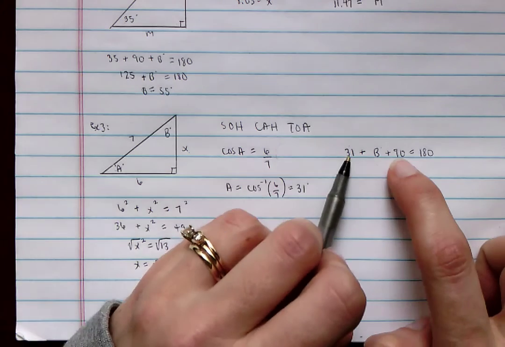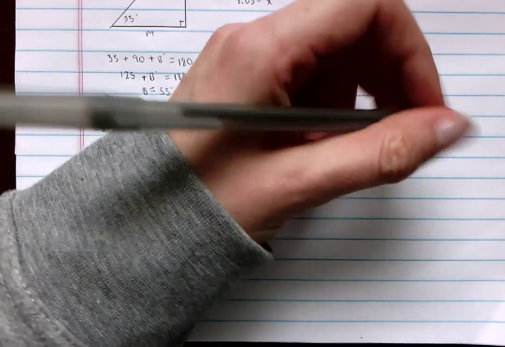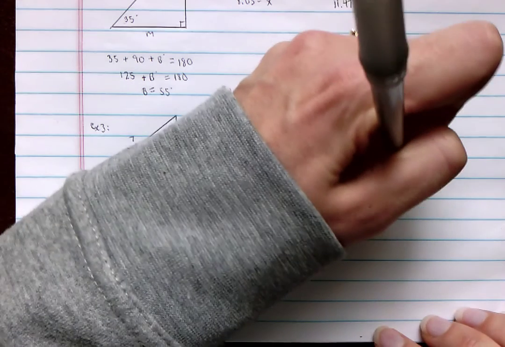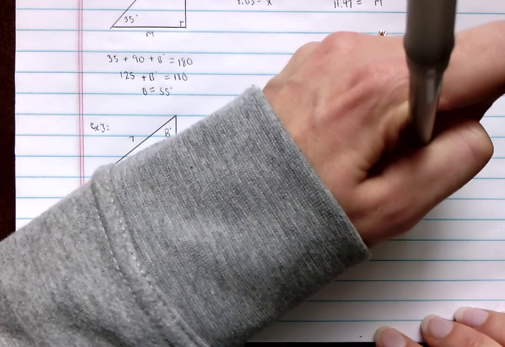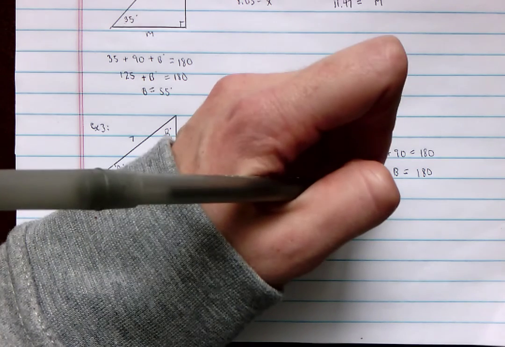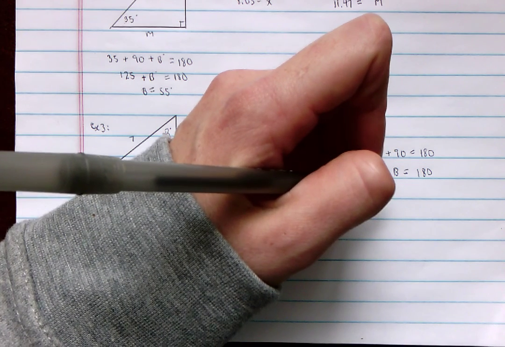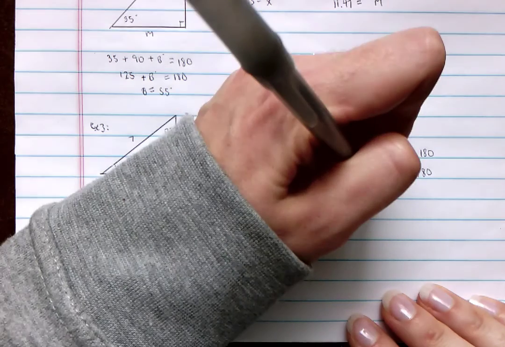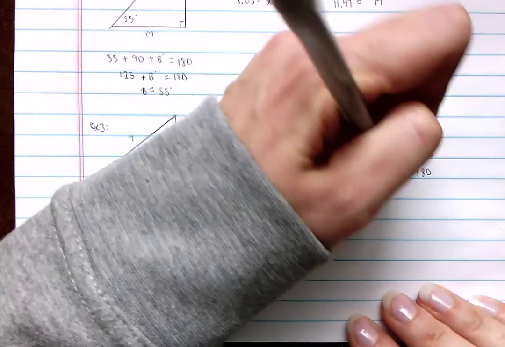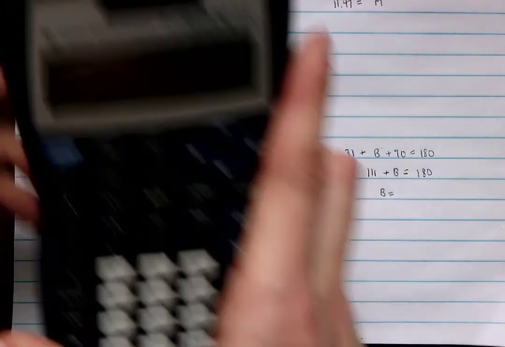And then those two added together make 111 plus B equals 180. And then if you subtract 111 from both sides, then you'll get your angle B.